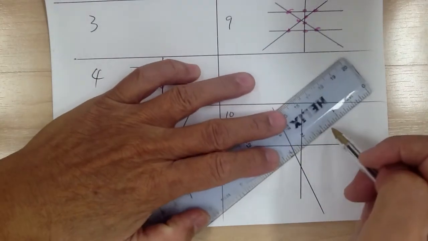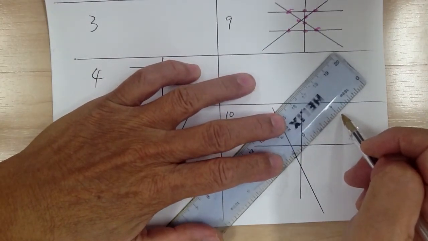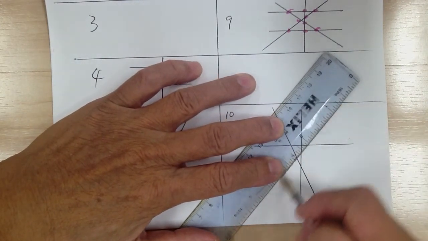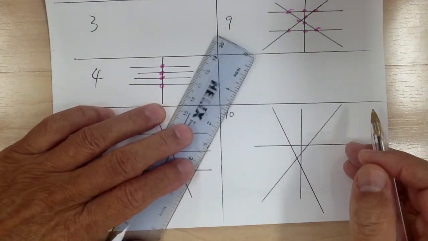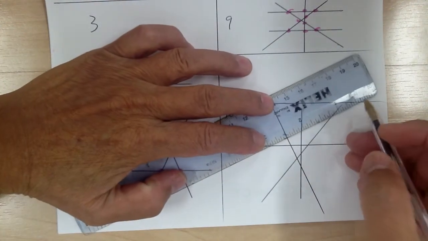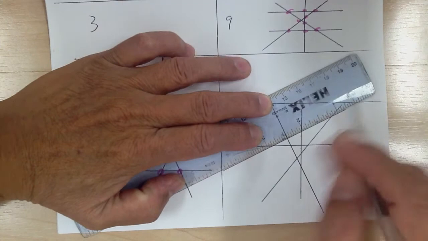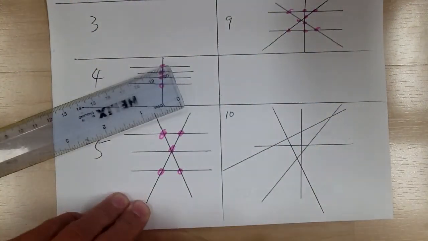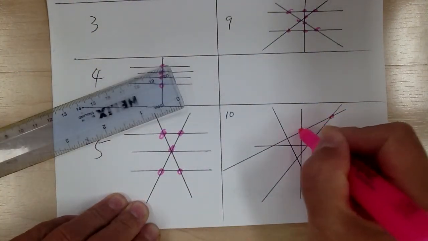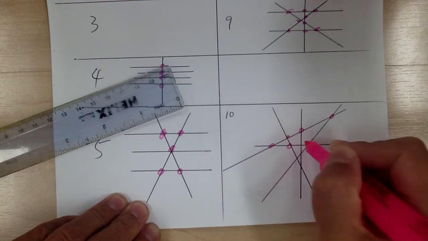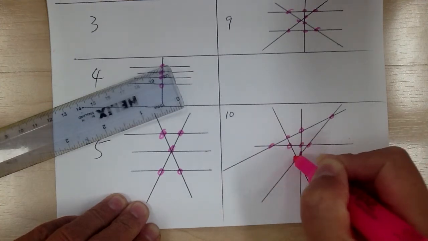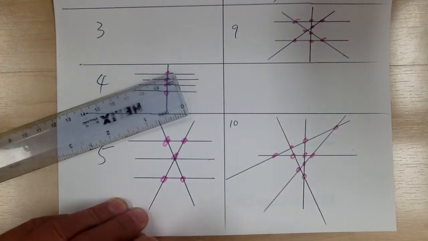The fourth line has to intersect all 3 lines, and the 5th line has to intersect all the other 4, like this way. So you got 1, 2, 3, 4, 5, 6, 7, 8, 9, 10.